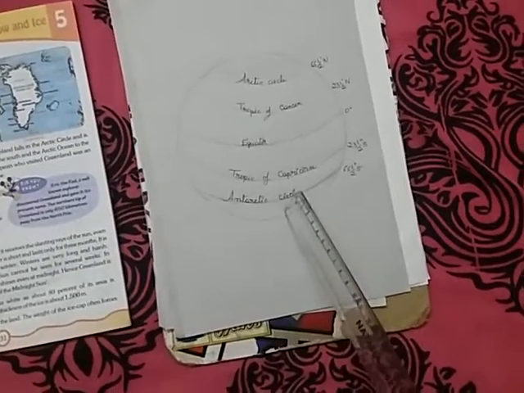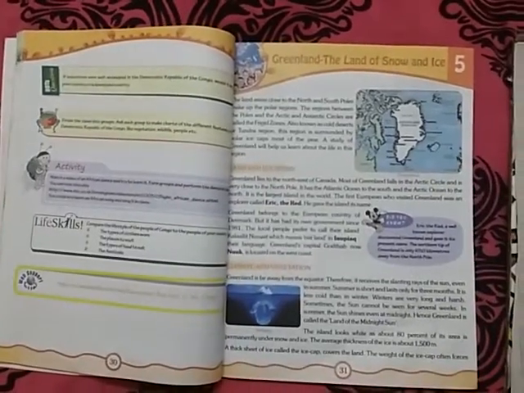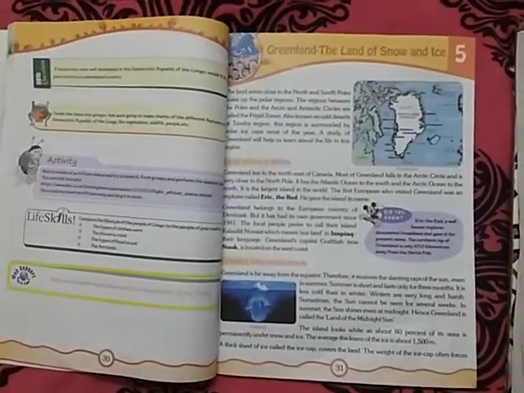The area between these circles is called the frigid zone, also known as cold deserts or tundra region.